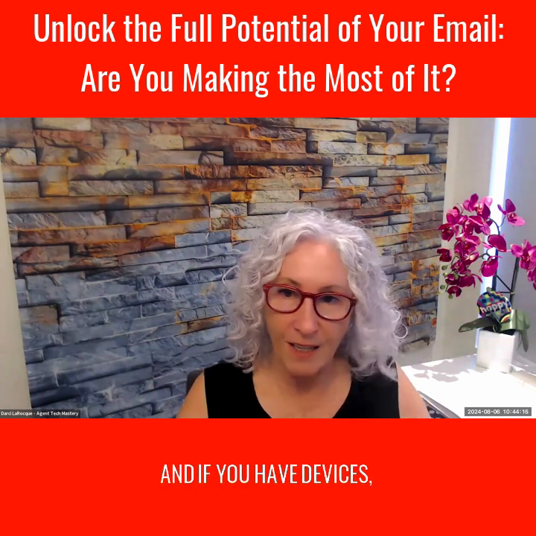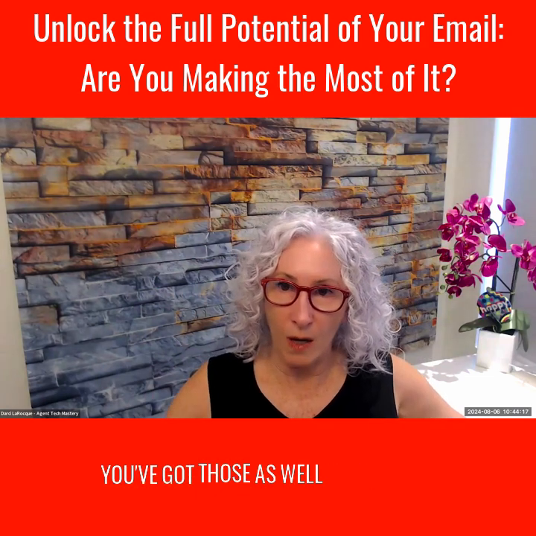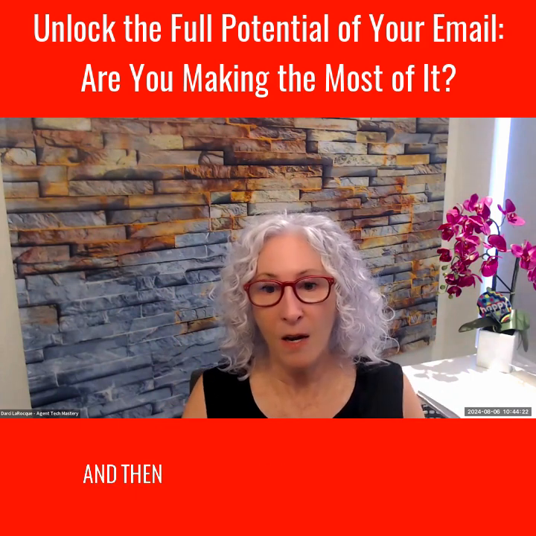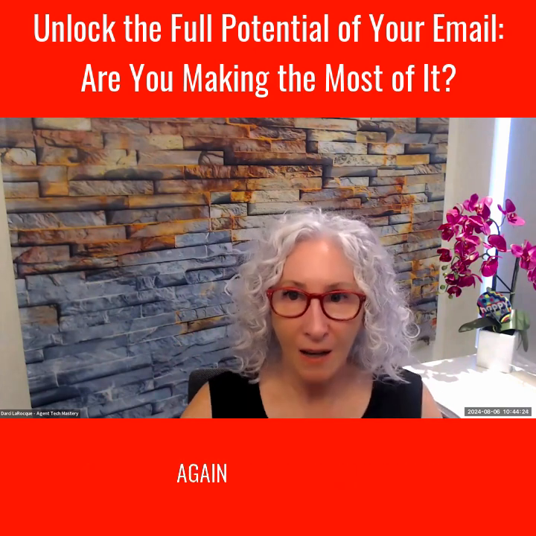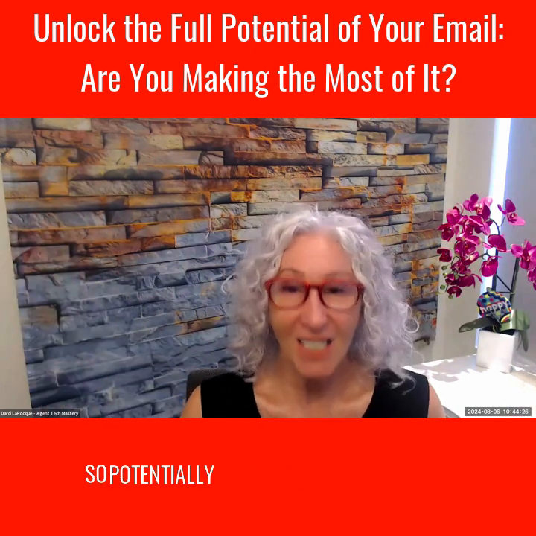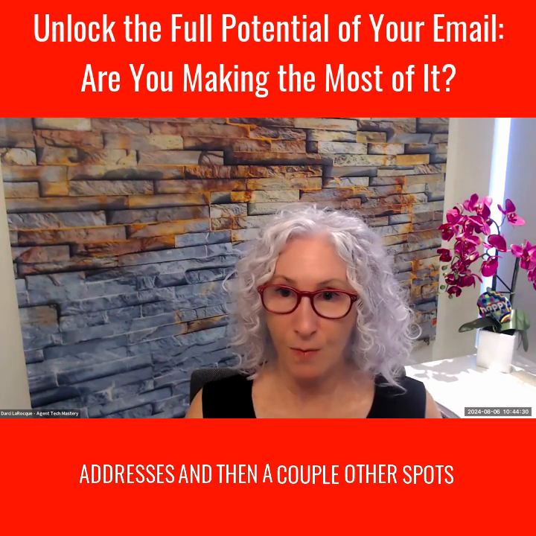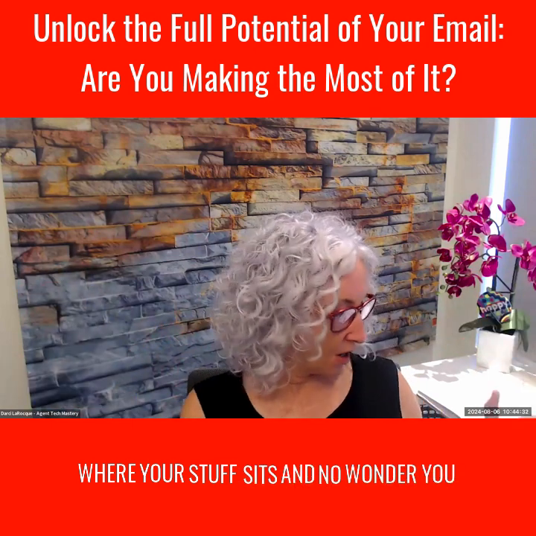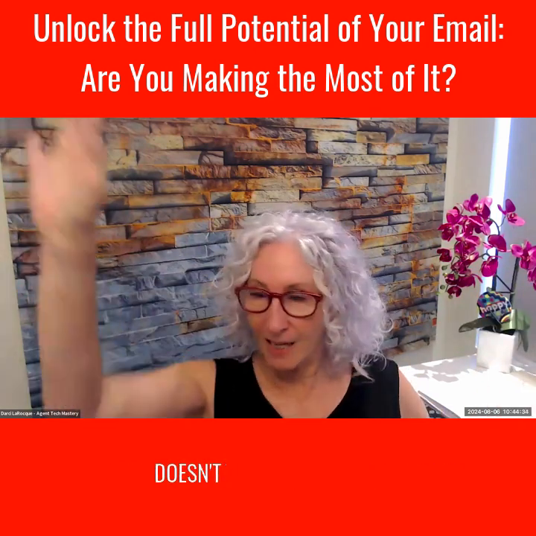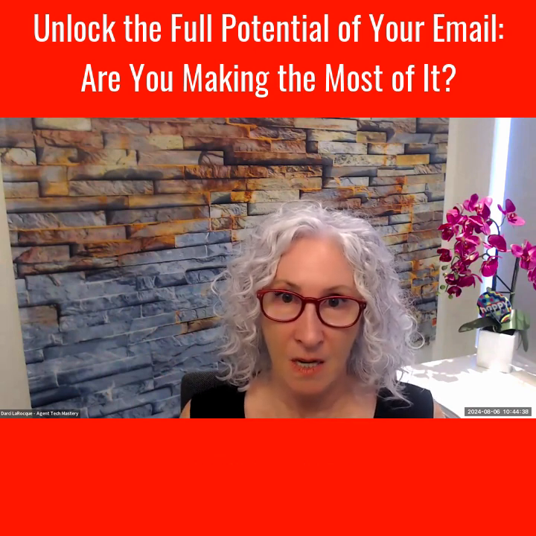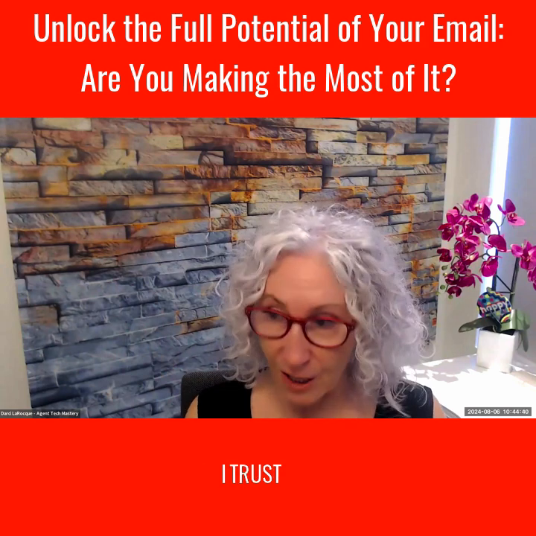And if you have devices, you've got those as well, because they create a separate email too. And then when you have Outlook and Mac Mail, again, another spot. So potentially you could have 5 email addresses and then a couple other spots where your stuff sits. And no wonder you add a contact to your phone and it doesn't get to where you actually want it. It's because of systems. It's so frustrating. Trust me, I get it.